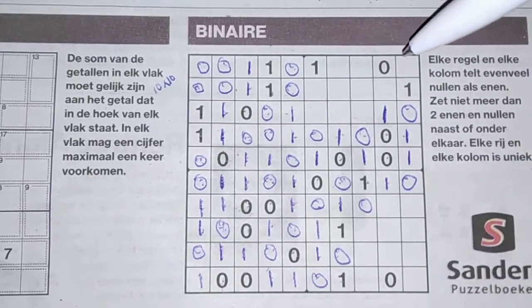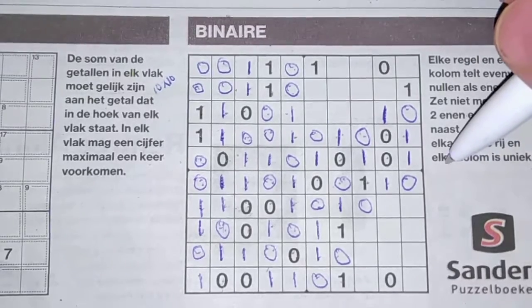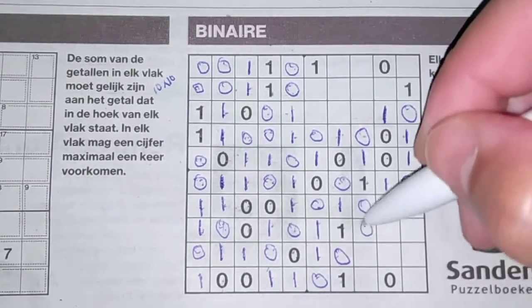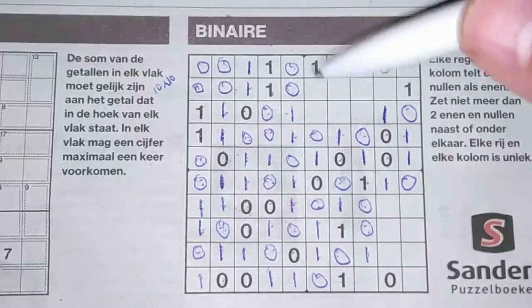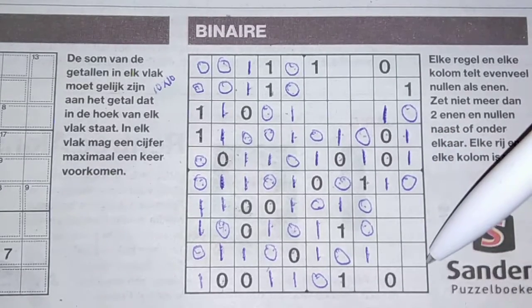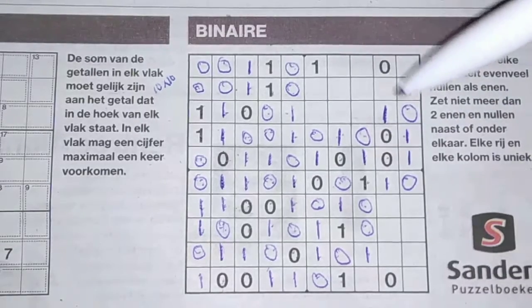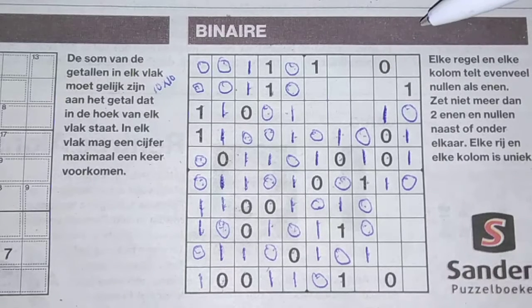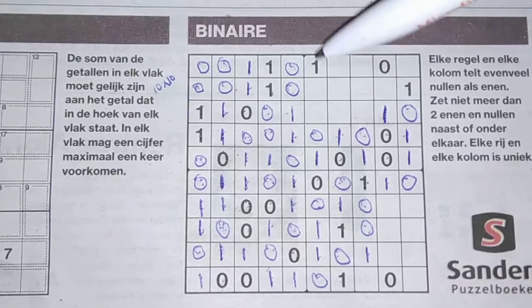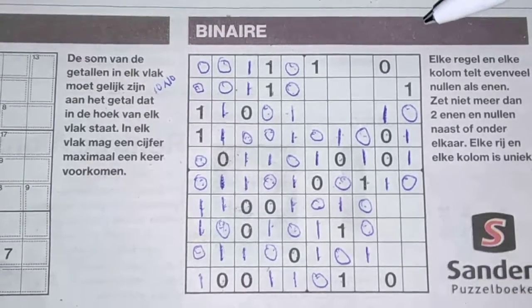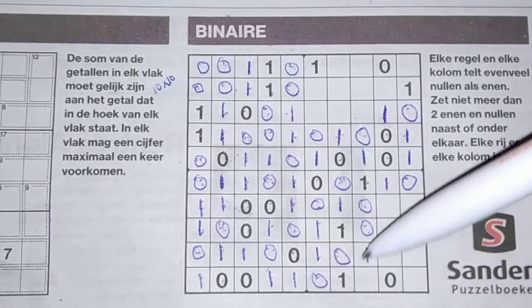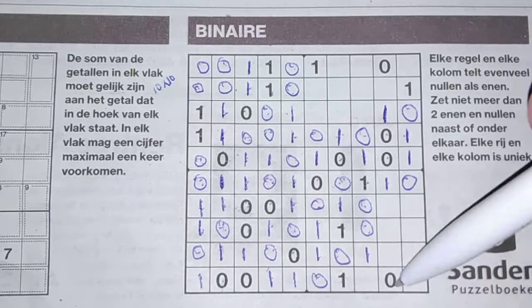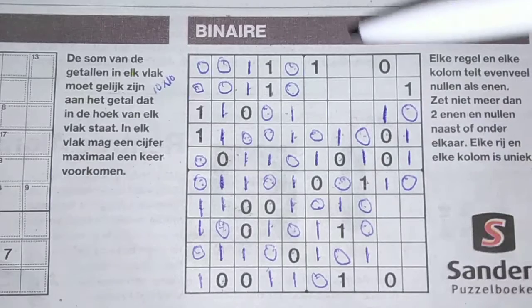Then double 1 here and O, then O, double O here and 1, then 1. Then I think I need to compare some rows or columns. 1, 2, 3, 4. Here we have 4 O's. Alright.